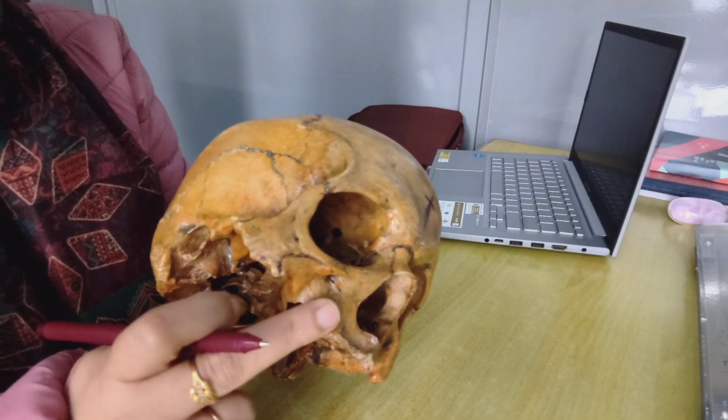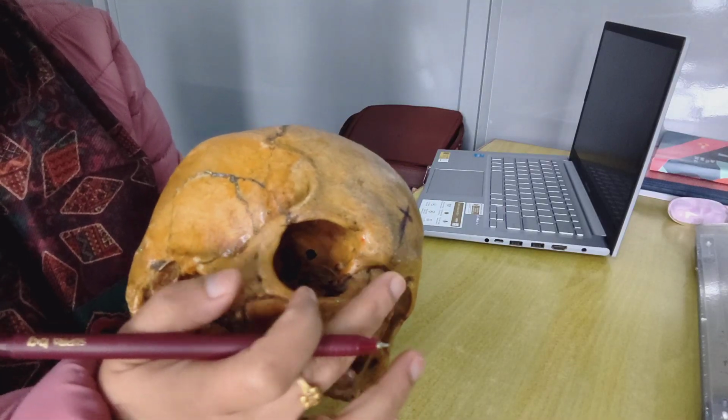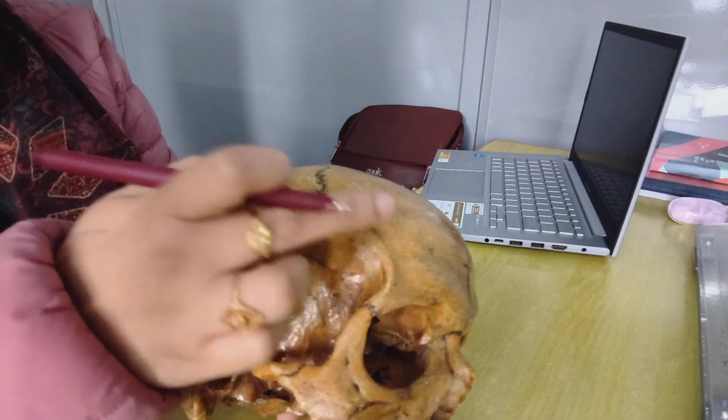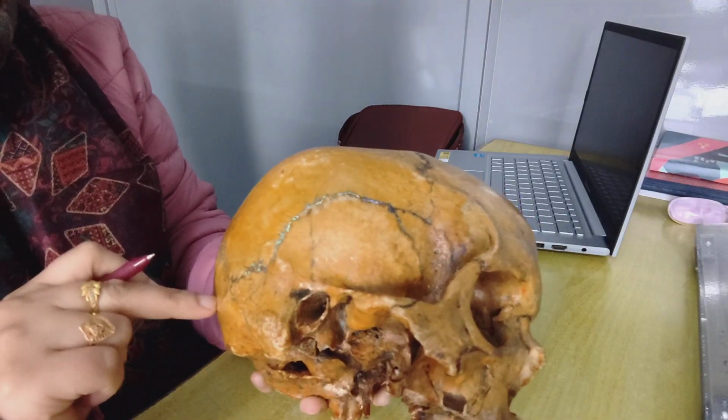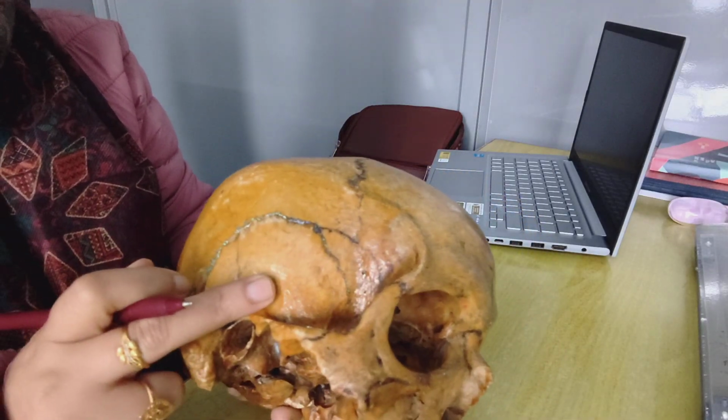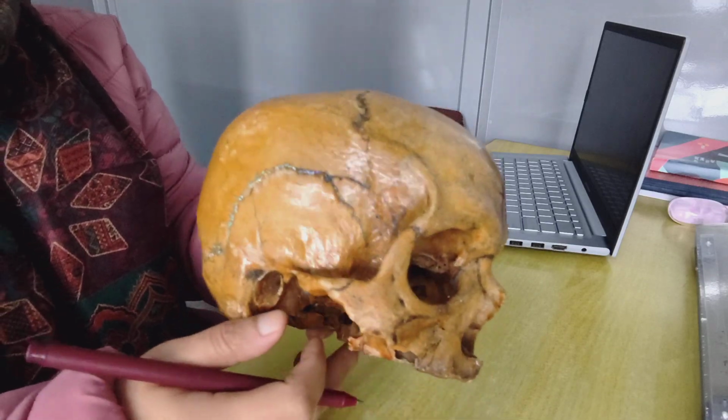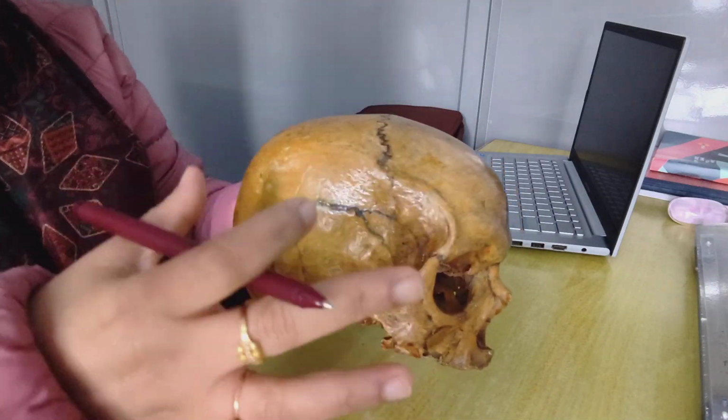So here you can see this is the maxillary bone, we can see the nasal bone, the zygomatic bone, the frontal bone, the parietal bone, a part of the occipital bone and the temporal bone. So these are the bones that are visible in this view, that is from the side view.